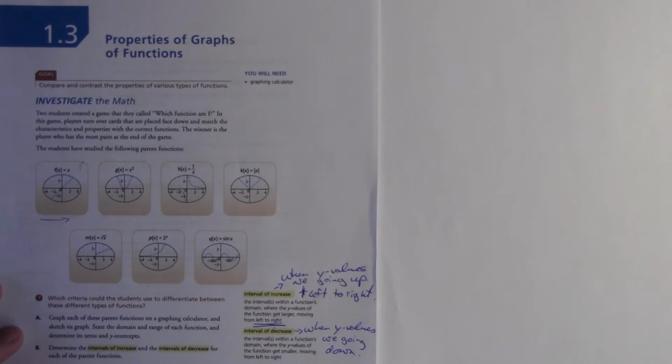So using that logic then, who can tell me what my interval of increase would be for this function here? Interval of increase for m(x) = the square root of x.